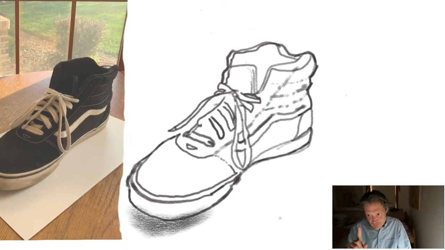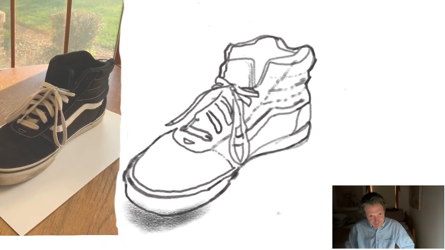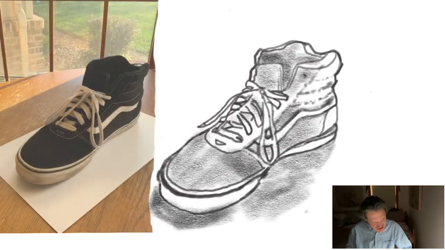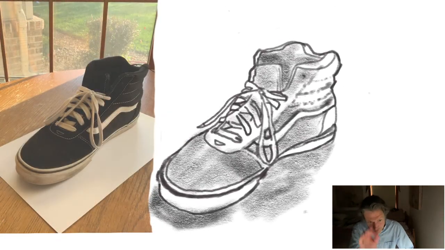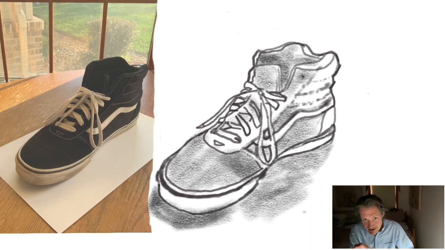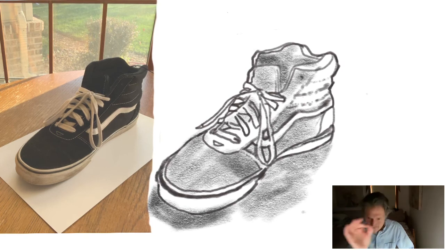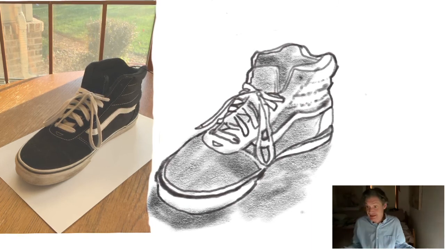But right now, I just want you to take off your shoe, set it down in front of you, and stare at it for a while. Imagine a dot and follow the path of that dot. Follow the edges, the contours, and let's see what happens.